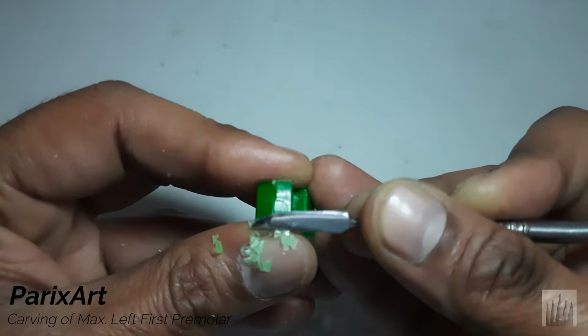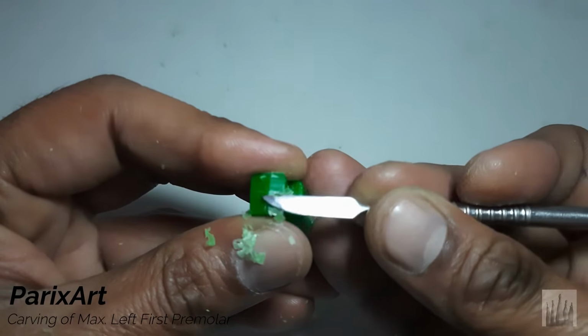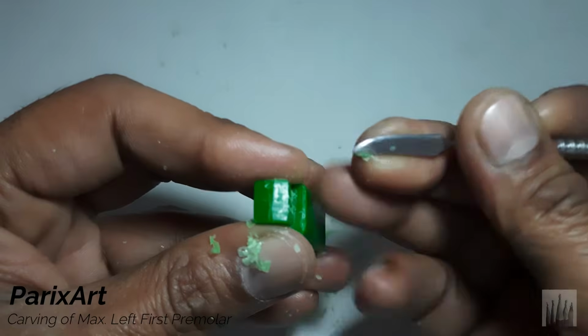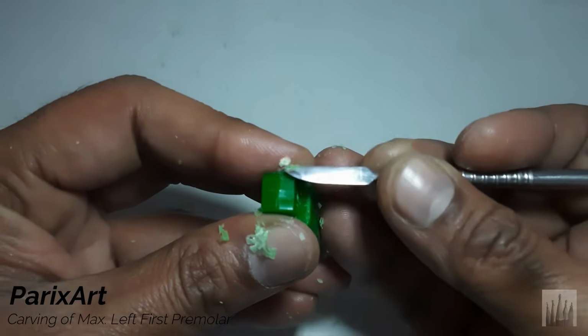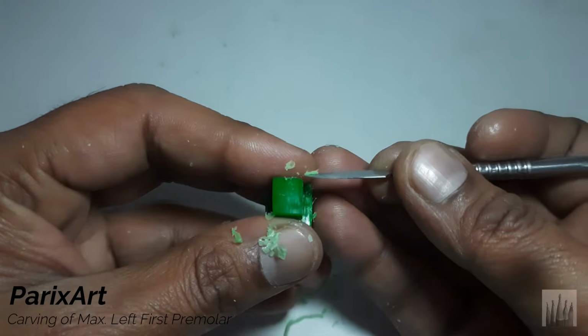Continue developing the slope. Make sure you run the carver to the full dimension labiopalatally. Make sure you form no bumps or depressions.